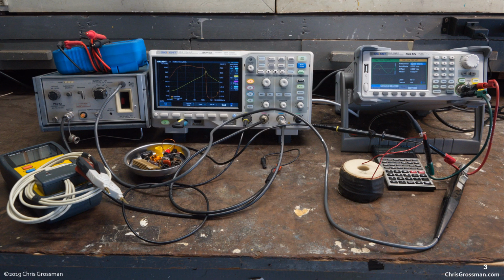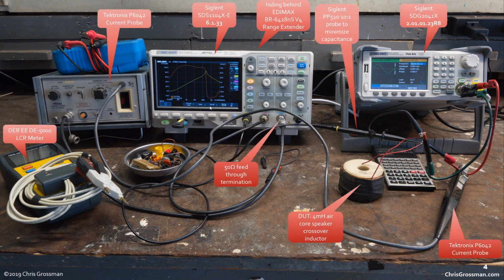So this is the setup I'm using. I'm using my Tektronix P6042 Current Probe. The amplifier's here, the probe is here. I bought this 30 years ago at the TRW Amateur Radio Swap Meet. It's probably about 50 years old.